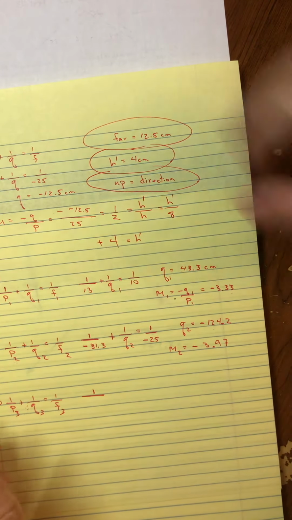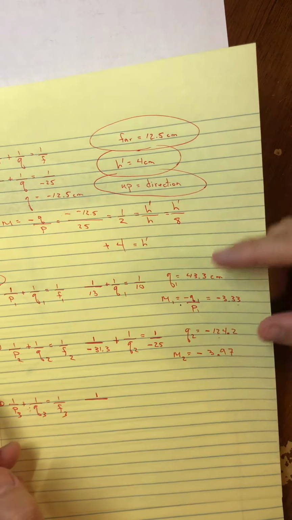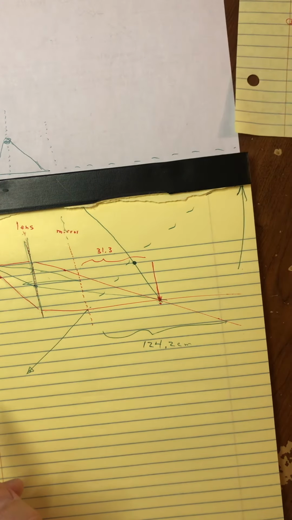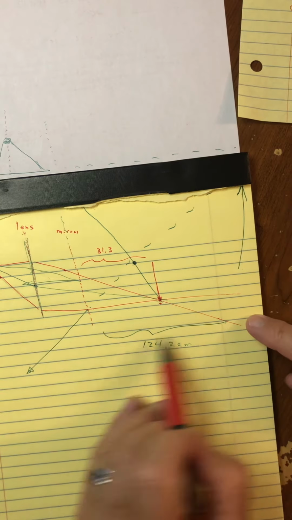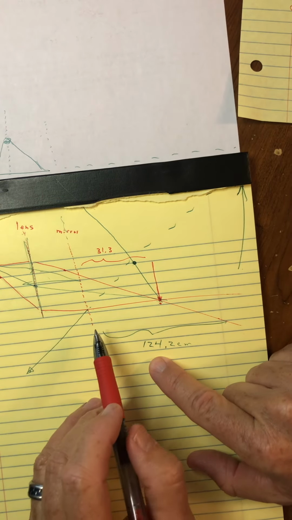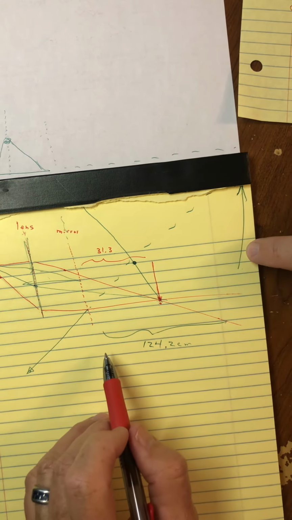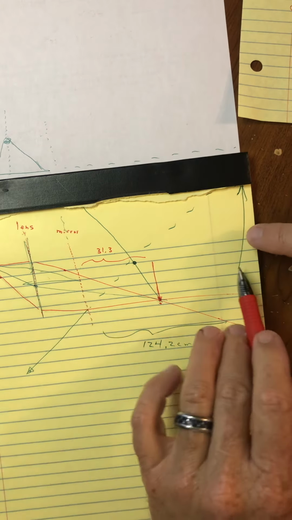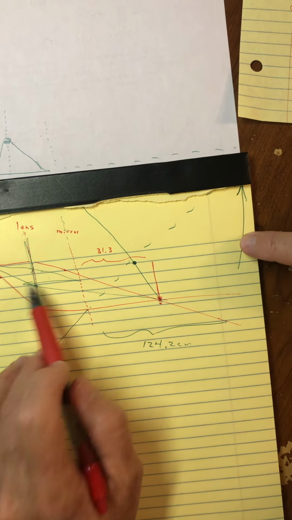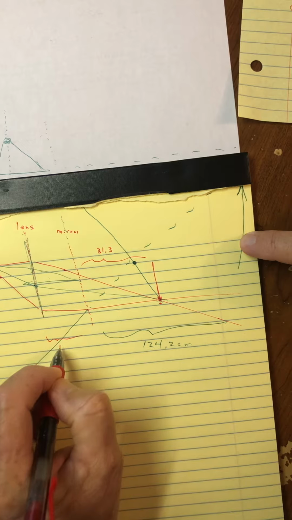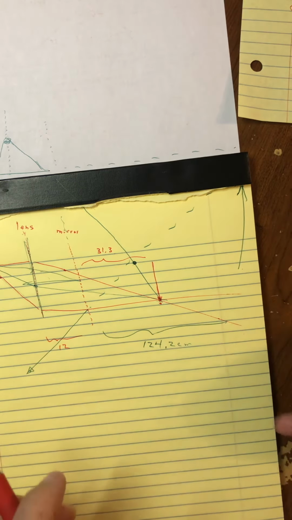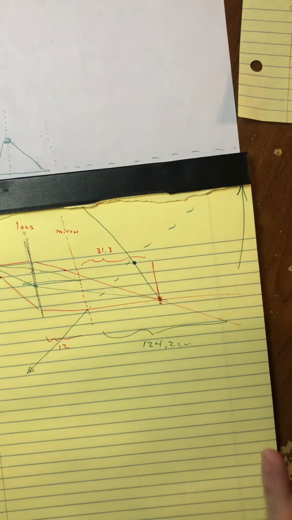the object here? Well, maybe coming back to our picture, because this is the 124.2, so here's the image from the mirror. It's now going to become the object for the lens a second time, and it looks like I've got another 12 to add to that. And the light is going in this direction, so that's a positive number.